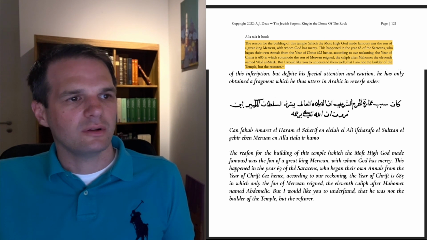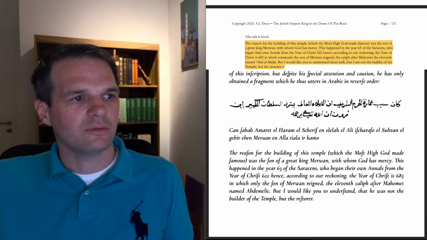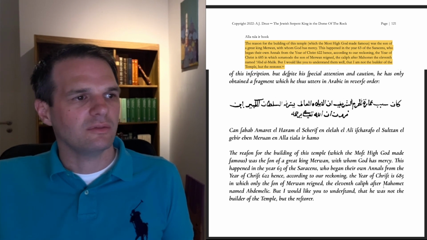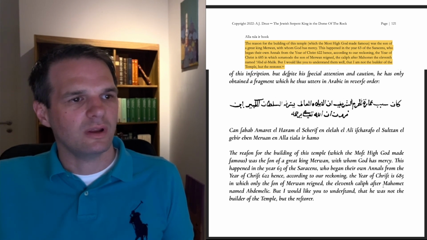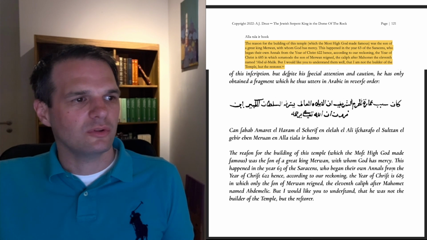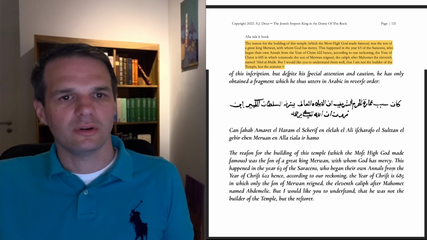The reason for the building of this temple, which the Most High God made famous, was the son of a great king, Marwan, with whom God has mercy. This happened in the year 63 of the Saracens, who began their own annals from the year of Christ 622. Hence, according to our reckoning, the year of Christ is 685, in which only the son of Marwan reigned, the 11th caliph after Muhammad, named al-malik. But I would like you to understand that he was not the builder of the temple, but the restorer.